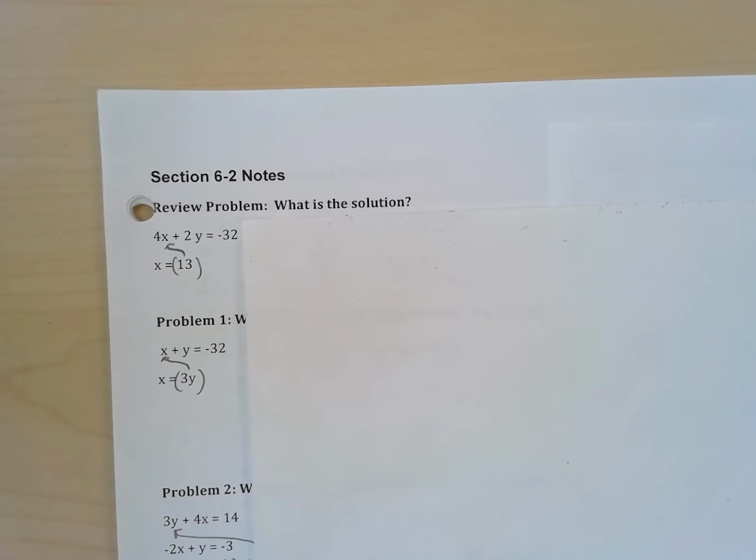This is Chapter 6, Section 2 Notes. Today we are going to be solving systems of equations, which are two or more equations at the same time, using substitution. So we're going to be plugging in. So we're going to review a couple of problems first.